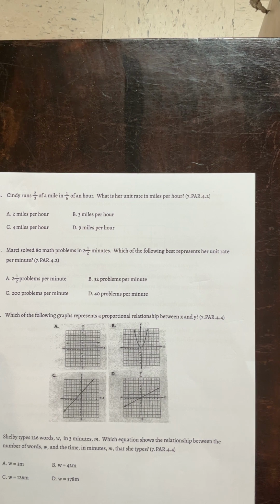Take a minute, look at those. Make sure you know what you're doing there. I'm trying to make sure I don't lose focus.